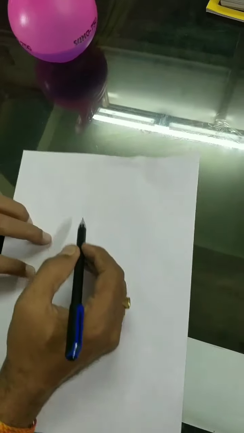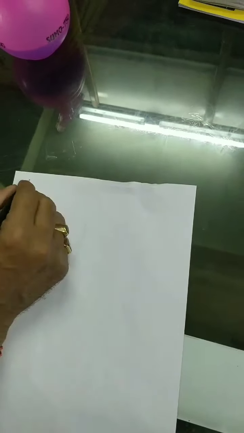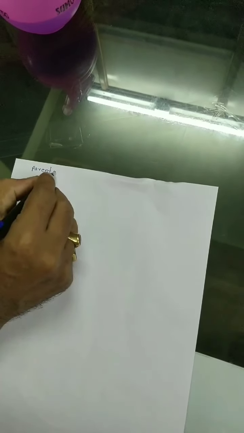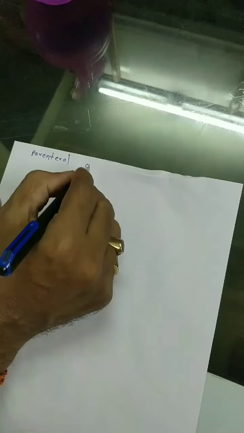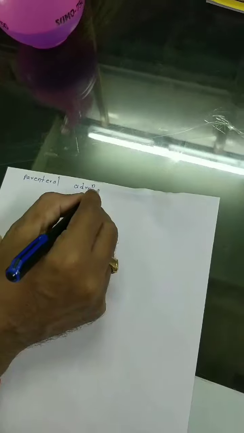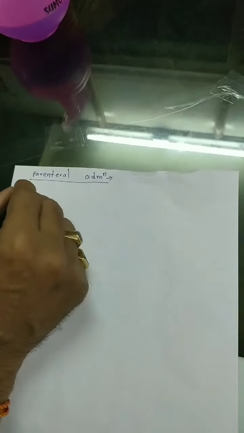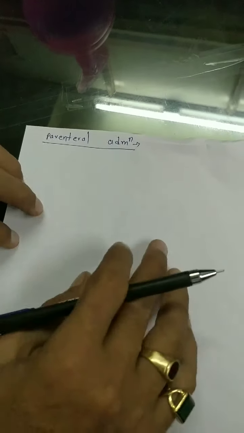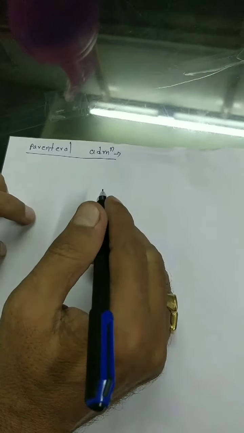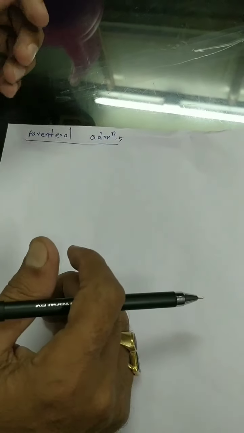Dear students, today we will see the parenteral administration. Previously you have discussed the oral route of administration.